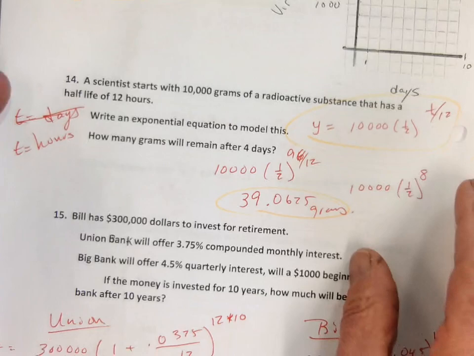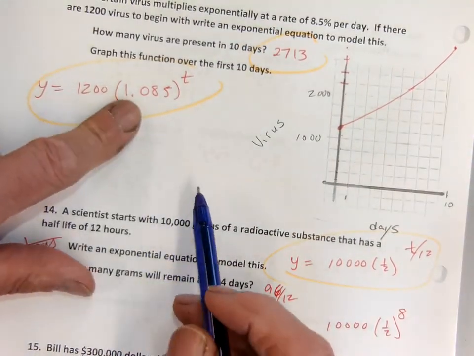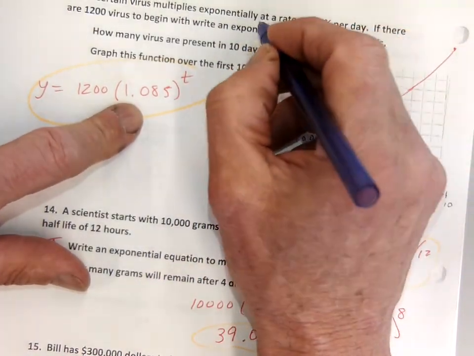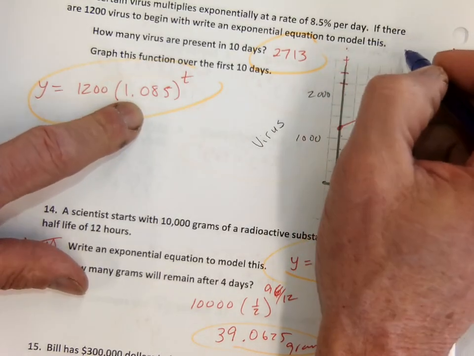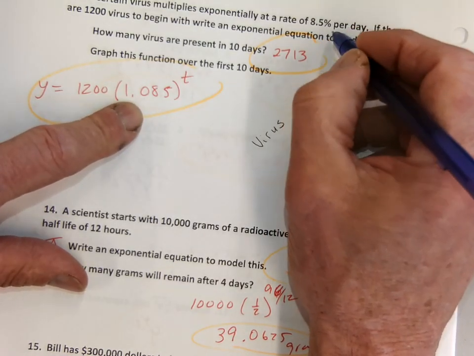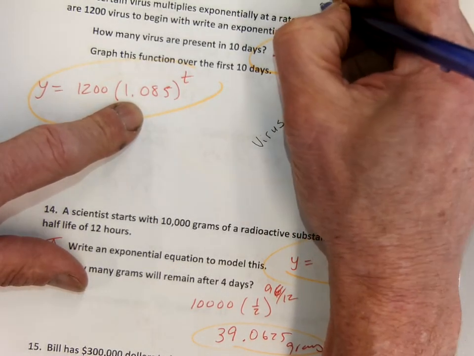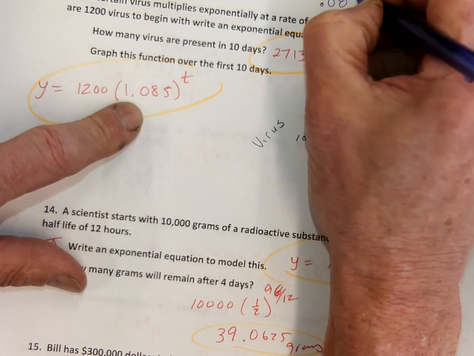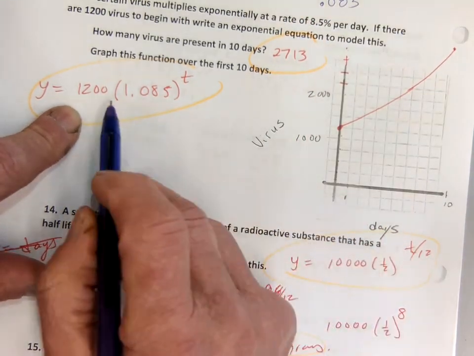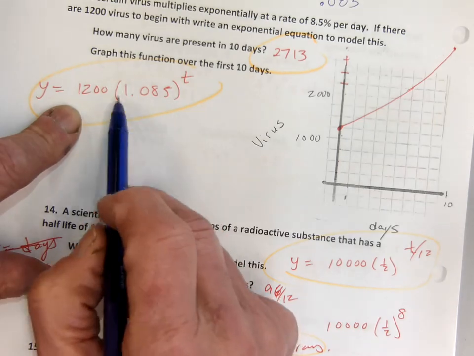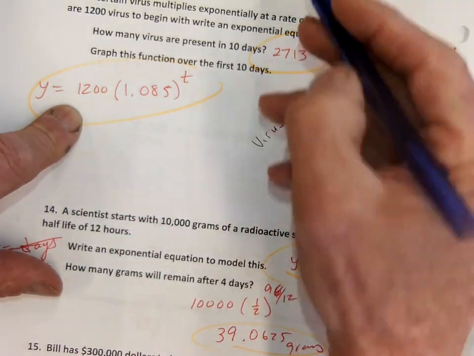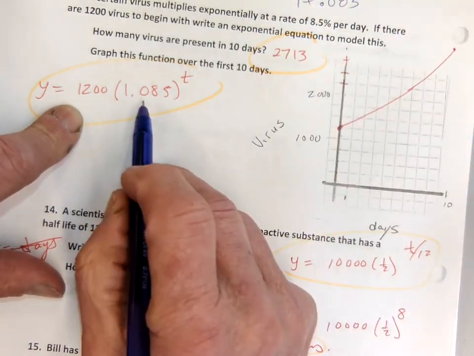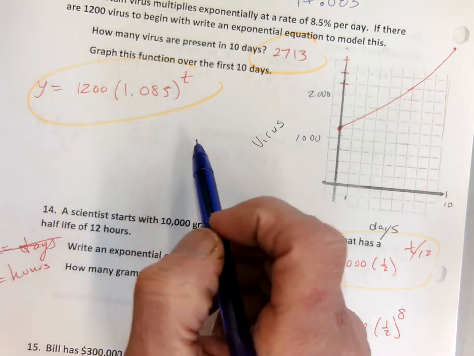On the back side, here's my equation. It increases, it multiplies, increases at a rate of 8.5 percent per year, but that has to be a decimal. That's 0.085. So my equation is 1200 beginning amount times 1 plus 0.085 to the t power.